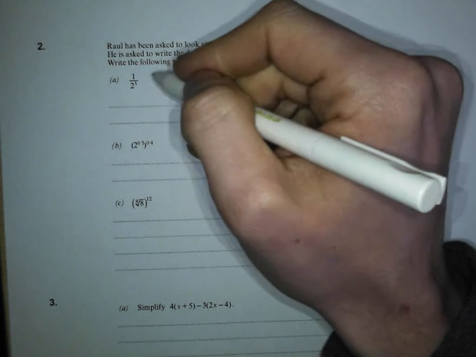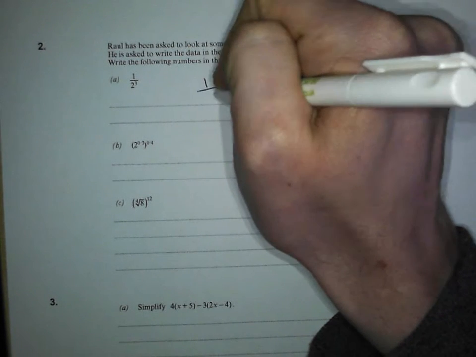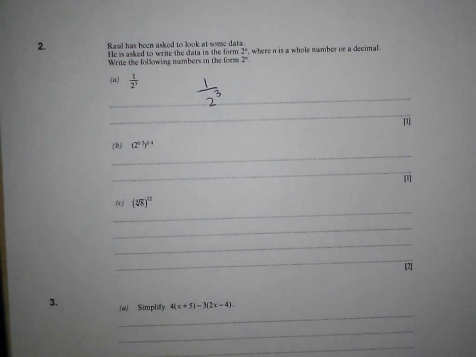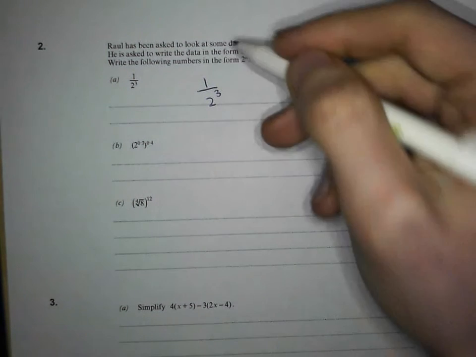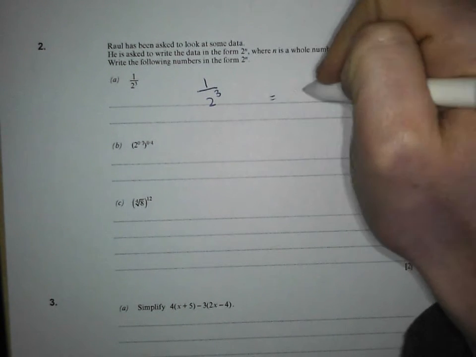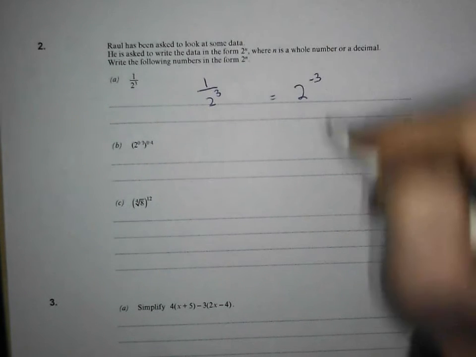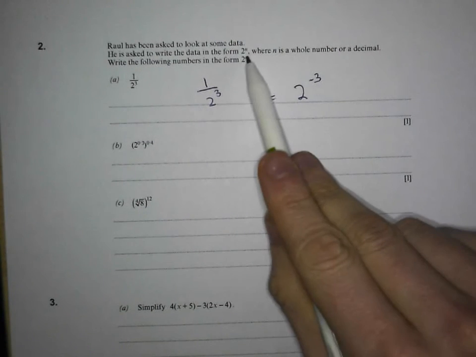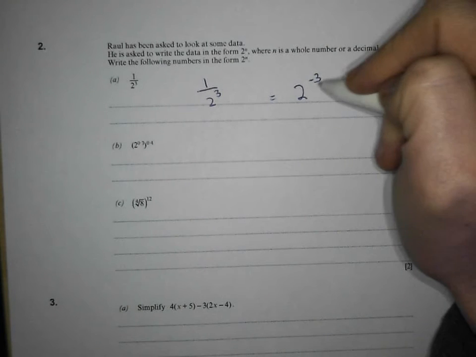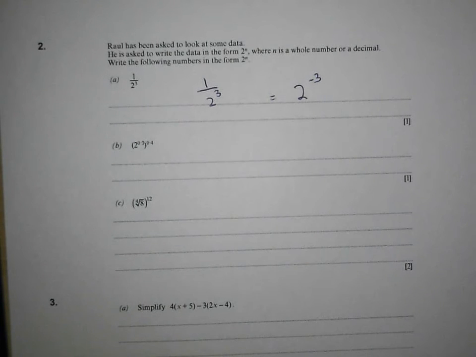So Raoul warms us up with quite a nice one to start with, 1 over 2 cubed. Now as long as you know your rules of indices, 1 over is the reciprocal, so that is just 2 to the power of minus 3. And that has been written in the form that Raoul wants, 2 to the power of something. In this case, 2 to the power of minus 3.